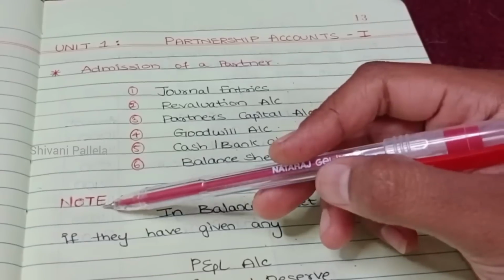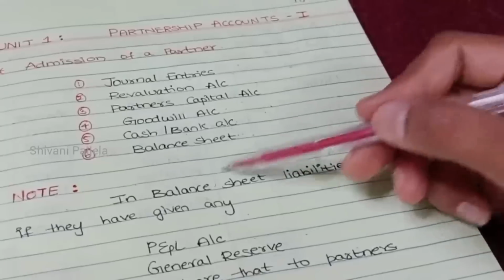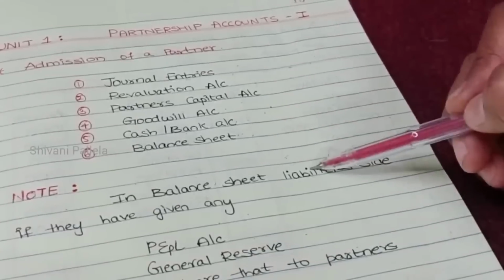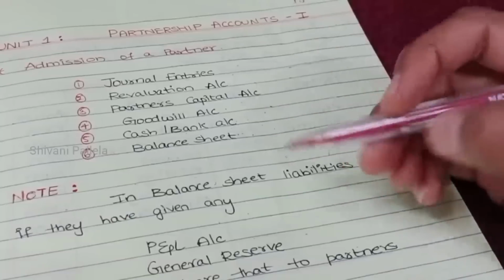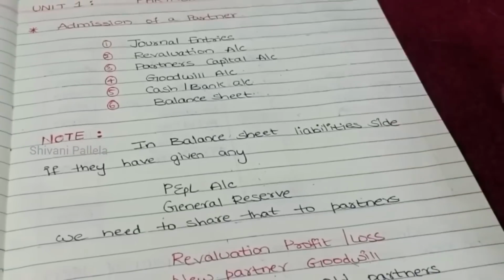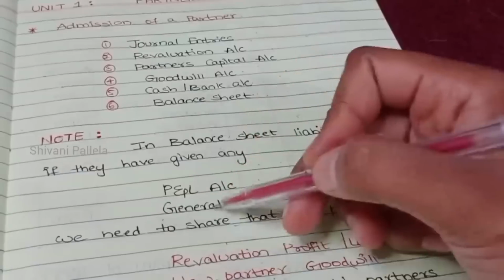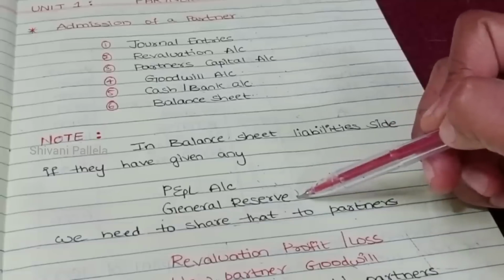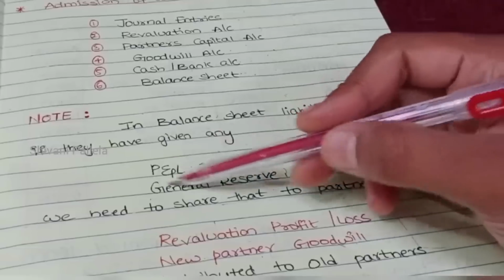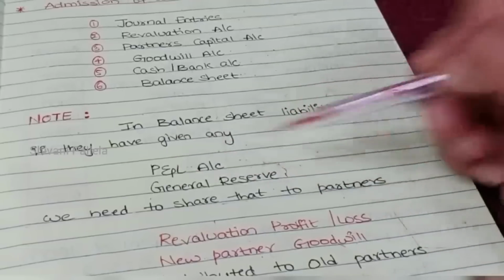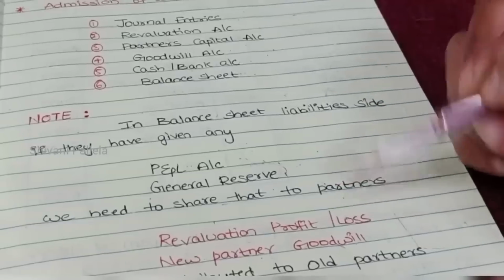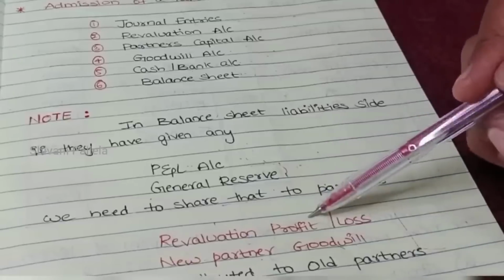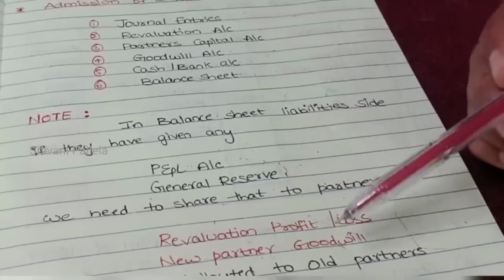Okay, so the note, the main required hint is: in the balance sheet in the question, on the liability side, if you are finding P&L account amount or else any general reserve amount, we need to share that amount to partners. Whatever the amount, if you are finding such amounts on the liability side, we need to transfer and share this amount to the old partners. And in the revaluation account, whether we get profit or loss, we need to share it to the old partners.